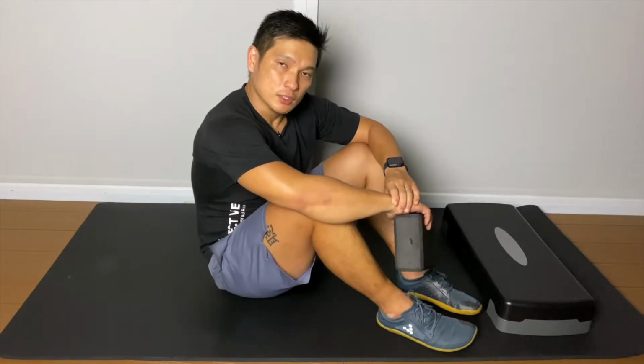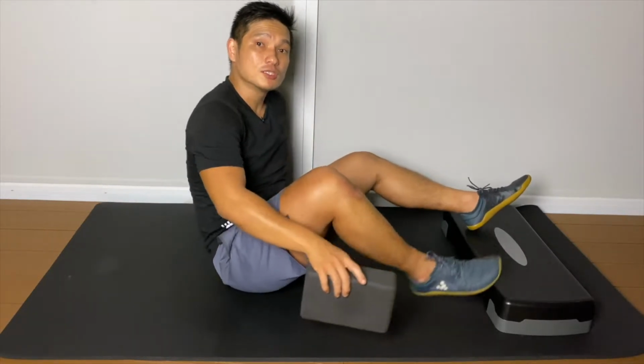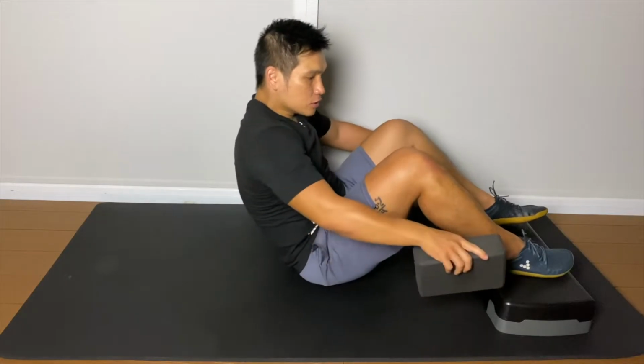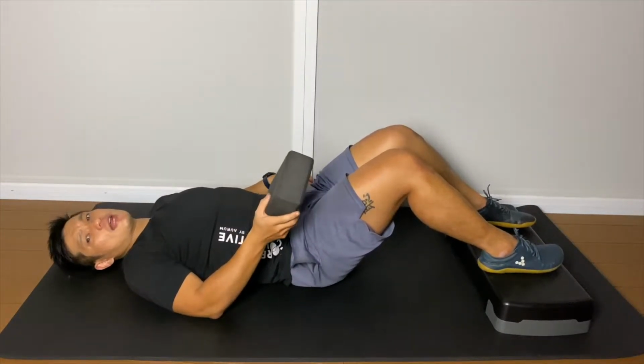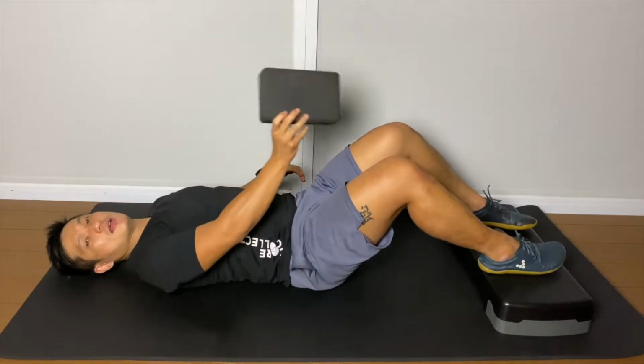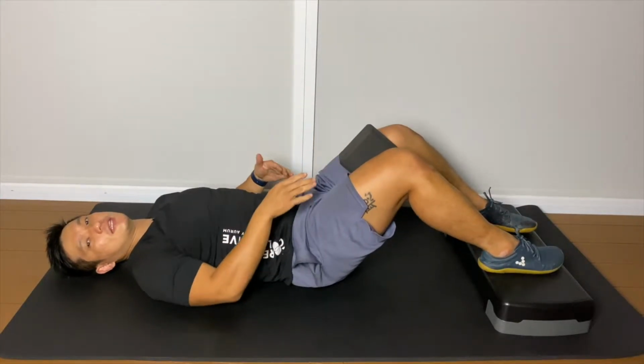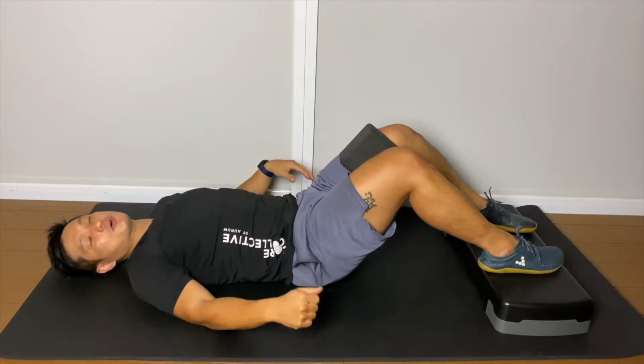Here, I have a step board. You can use a couple of books. It's meant to elevate your heels in a supine position. So lie face up, place your heels on top of the elevated surface. Get a block, a foam roller, anything to place in between the knees. A pillow will do as well.